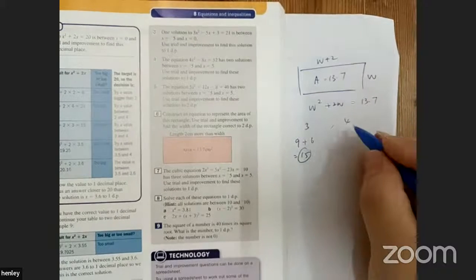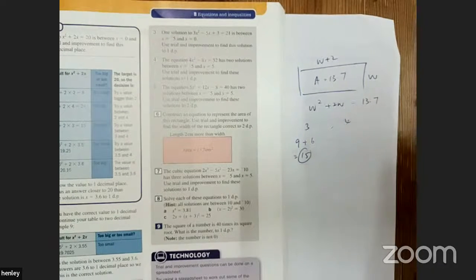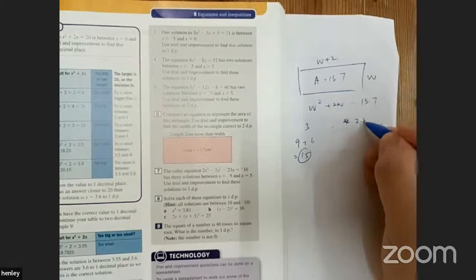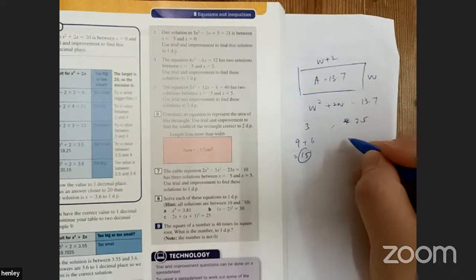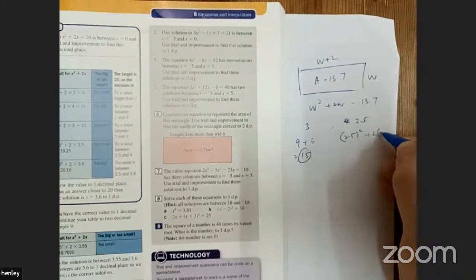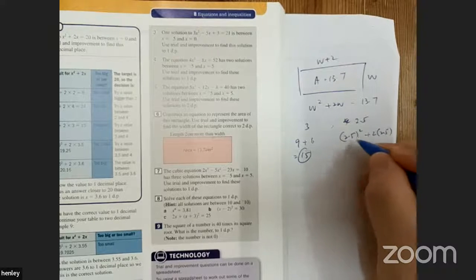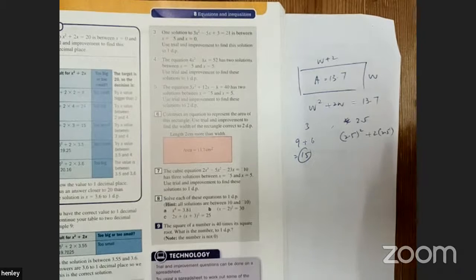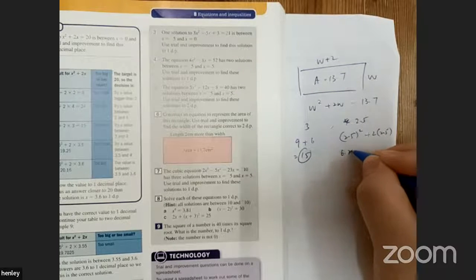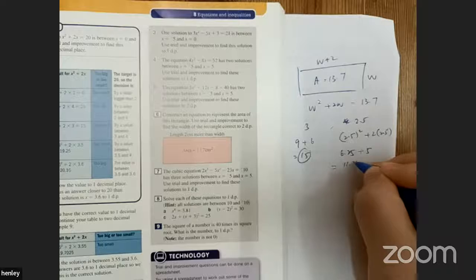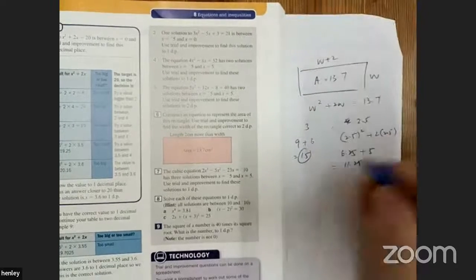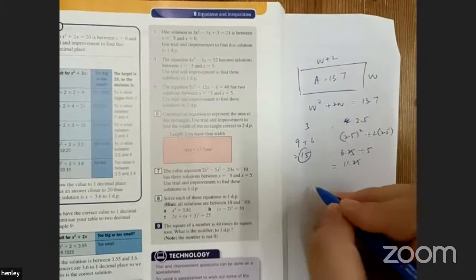So I think 4 cannot be tried already because 4 is very far. So I should try 2.5. 2.5 power 2 plus 2 times 2.5. This one will become 2.5 times 2.5, 6.25, plus 5. So my answer 11.25 is too small. So I may try 2.7.